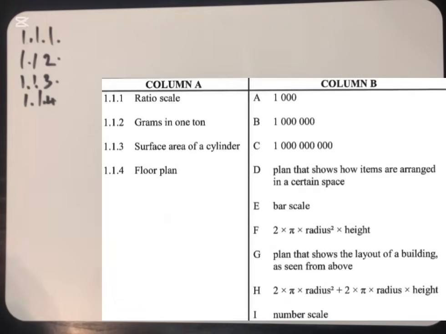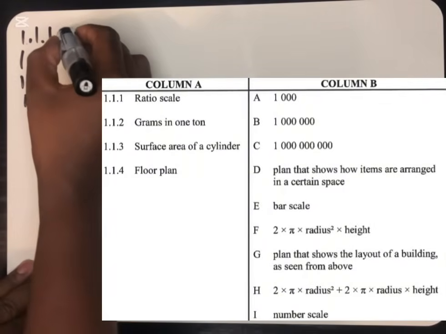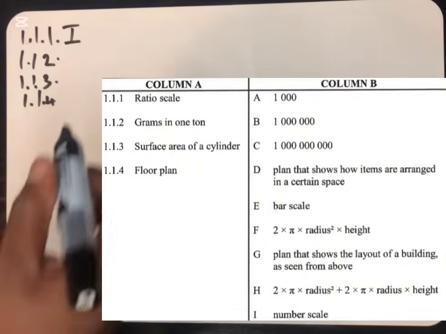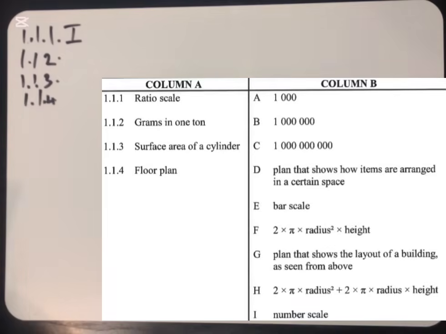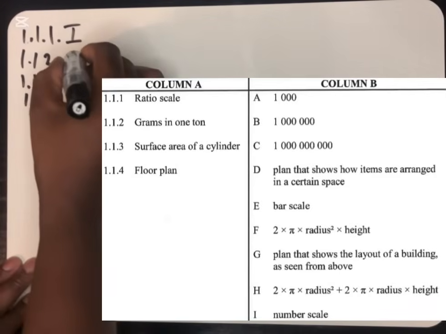Scale ratio is I. It's a number scaled. Scale ratio is the same as number scaled. Then the answer for this one is I. 1.1.2, it says grams in 1 ton. We know this one is B, which is 1 million.